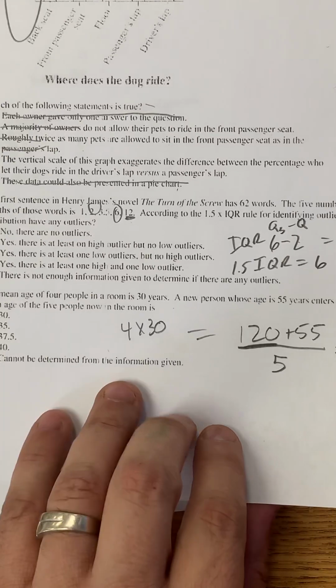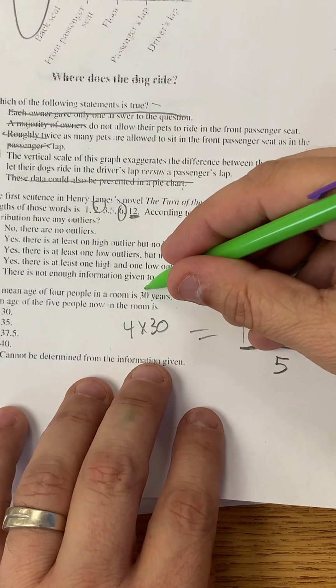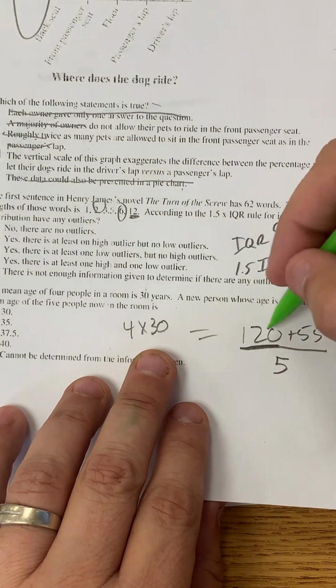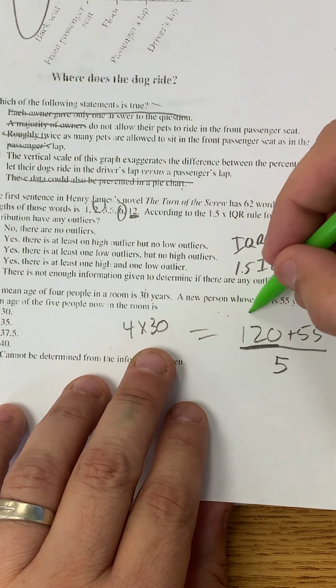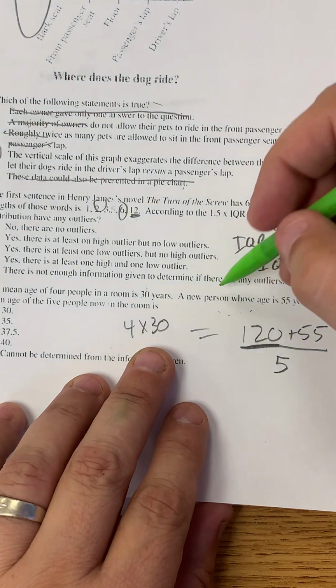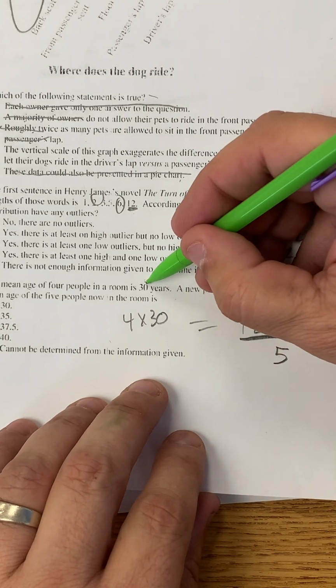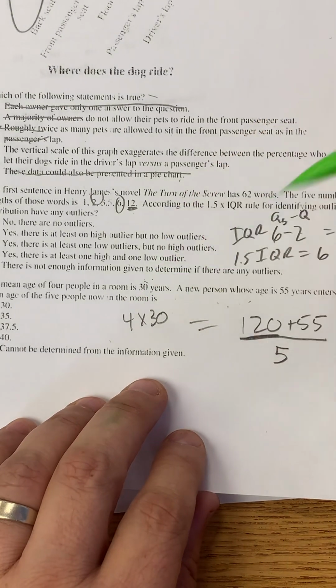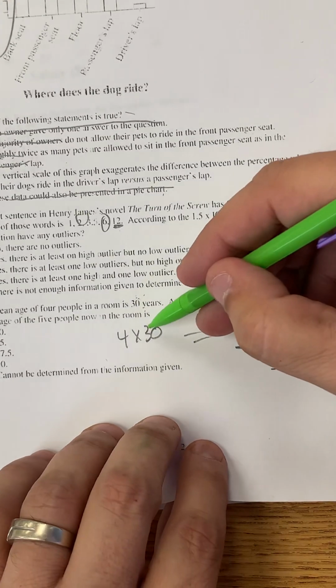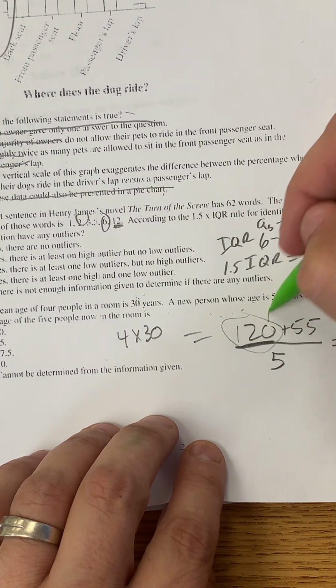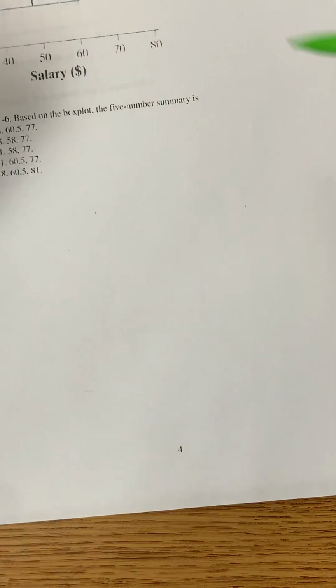But there it is. And again, the ages of the people right here to get an average of 30 to 120, it could be 1, 1, 1, 1, and 116. It could be 30, 30, 30, 30. I don't know. I just know that the mean is 30. So again, you reverse engineer the mean to figure out what the total ages was, add the new person, and divide by the new total.